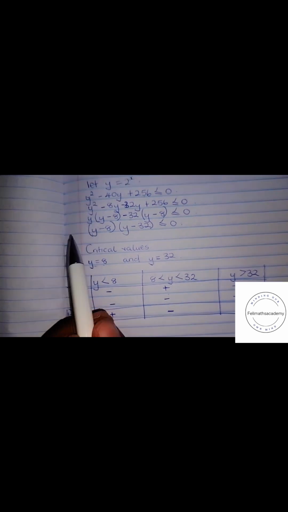Remember, we want our product to be less than or equal to 0. So the sign that is less than or equal to 0 is the negative. So this inequality is the solution to that.